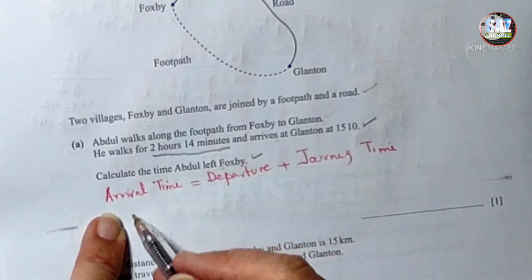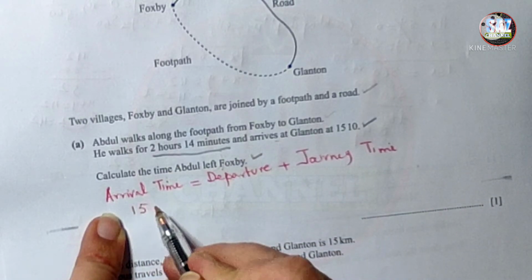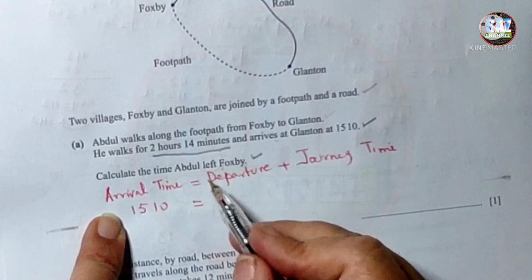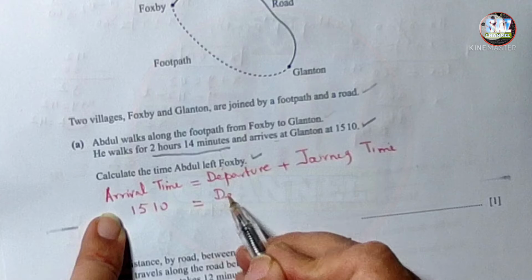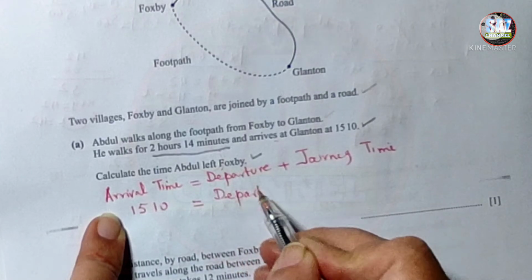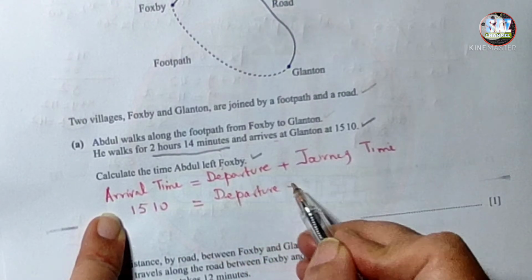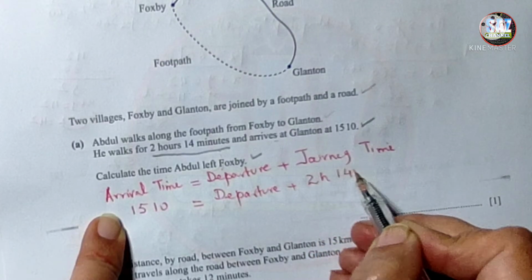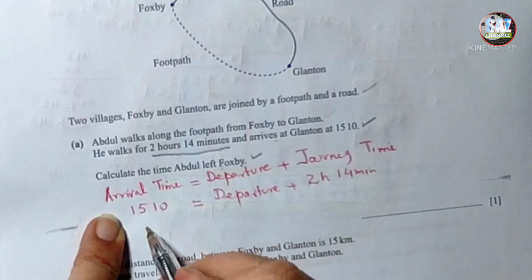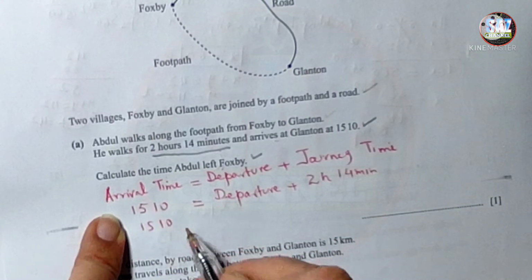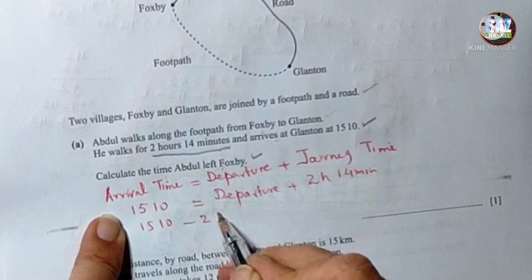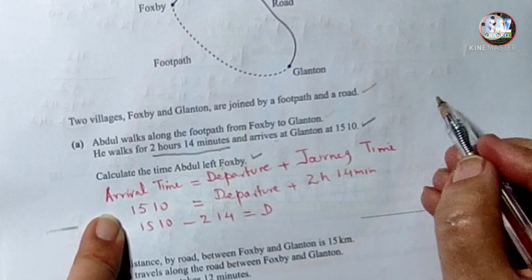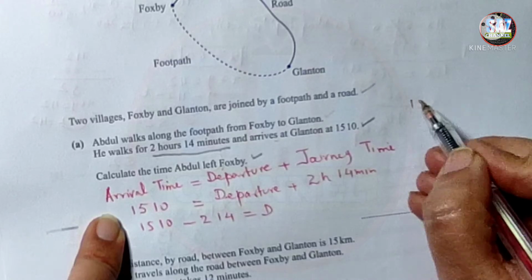He arrives at 15:10, and departure we do not know, and the journey is 2 hours 14 minutes. Then I have to shift this 2 hours 14 minutes to the other side. 2:14 equals departure. And now I have to perform my working here.